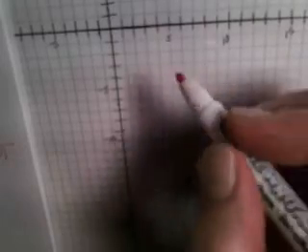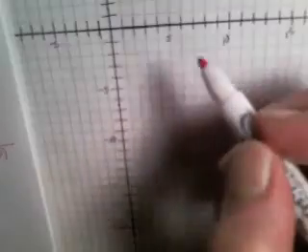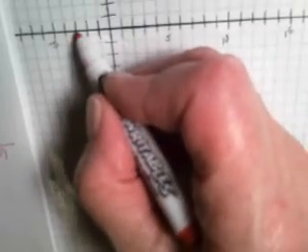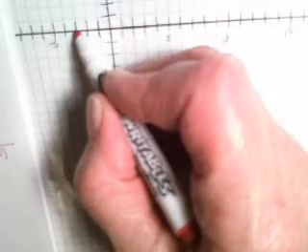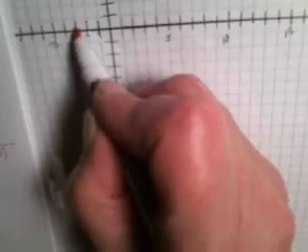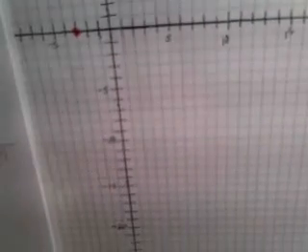So x is negative 3: 1, 2, 3, negative 3, and y is 0. So the point where those two meet is right there on the x-axis.